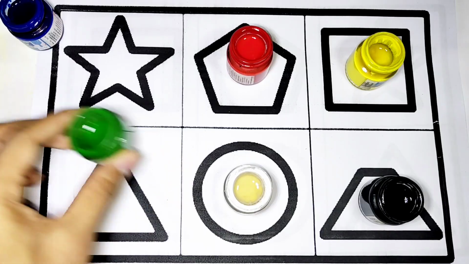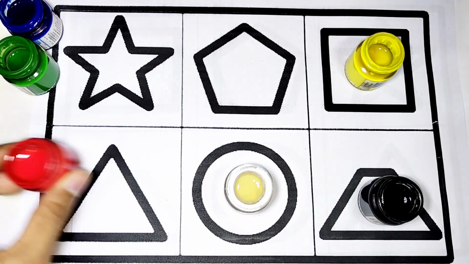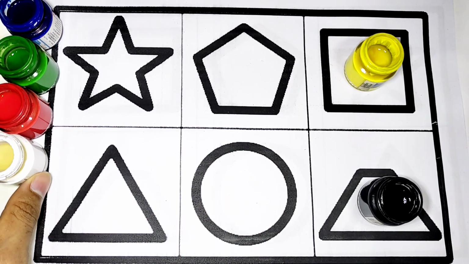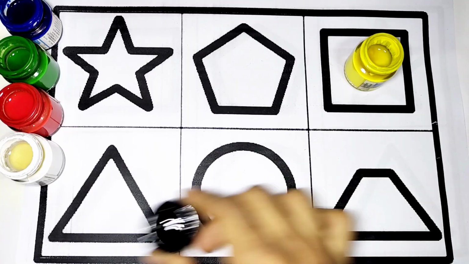The next one is green. Now we are using the color of red. And the next one is white. Kids, now we are using the color of black.